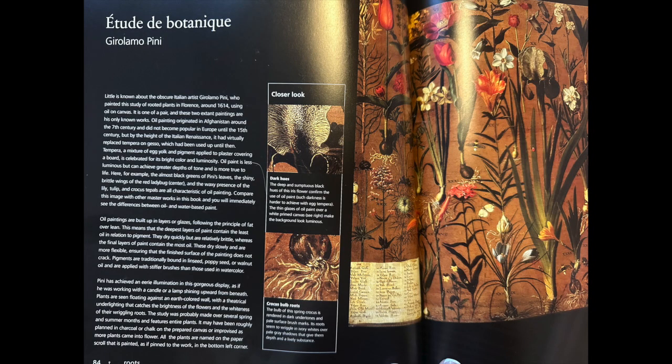We are on page 84, Masterclass Étude de Botanique by Girolamo Pini. Little is known about the obscure Italian artist Girolamo Pini, who painted this study of rooted plants in Florence around 1614 using oil on canvas. It is one of a pair, and these two extant paintings are his only known works.